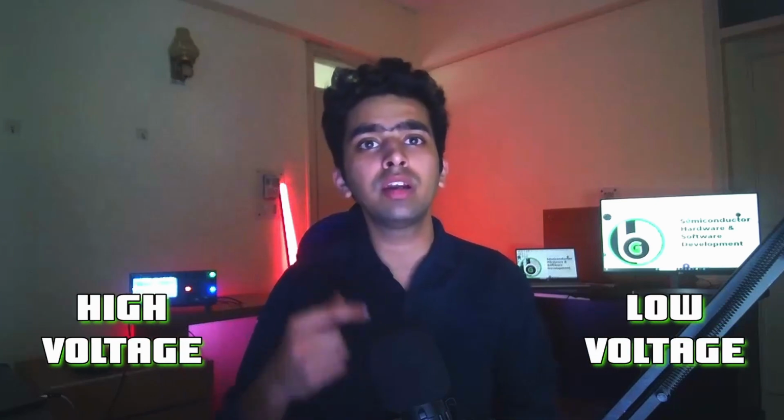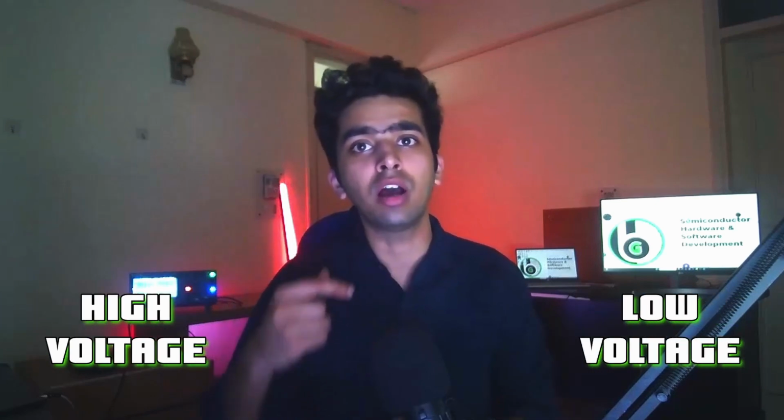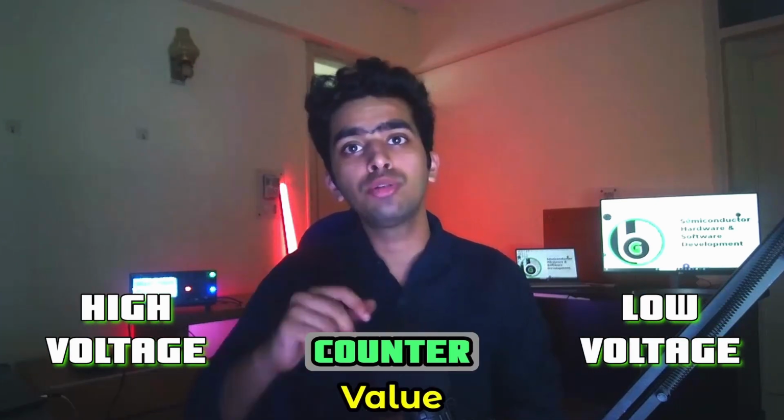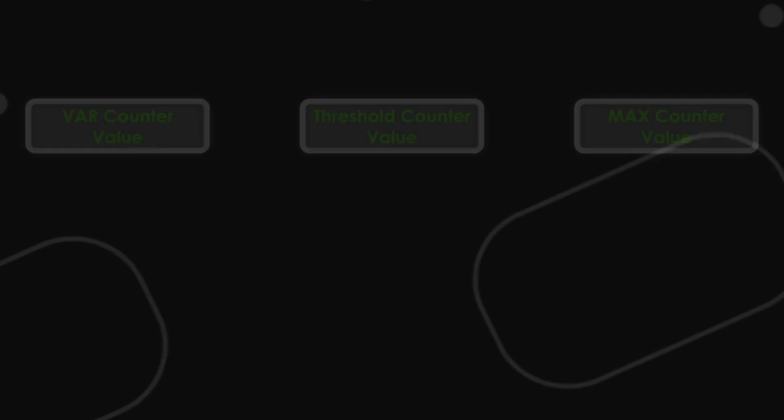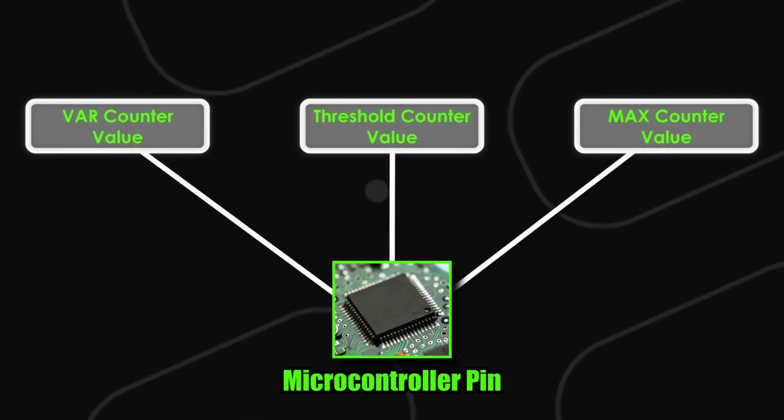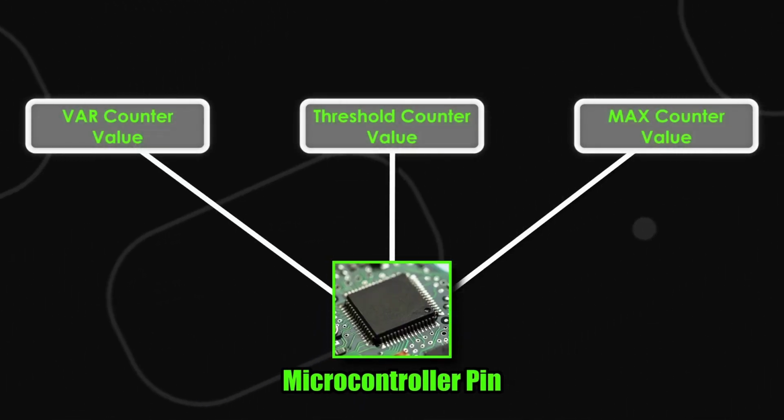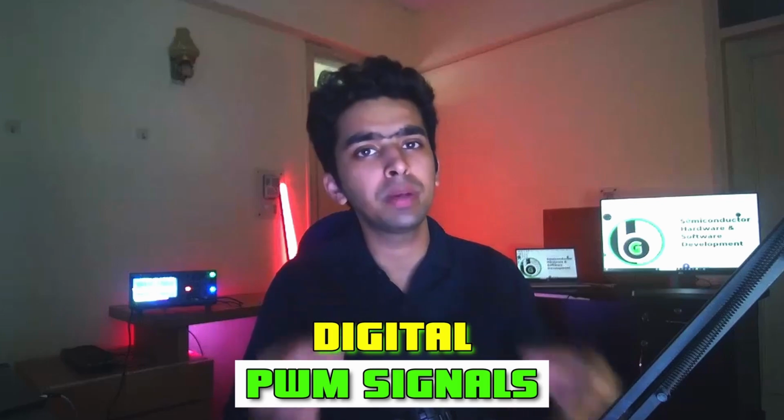So you will see that high and low voltage signals are continuously being generated using these counter values. So these counters work together to change the microcontroller pin values, which results in the generation of a series of high and low voltage signals one after the other, forming a digital PWM signal.